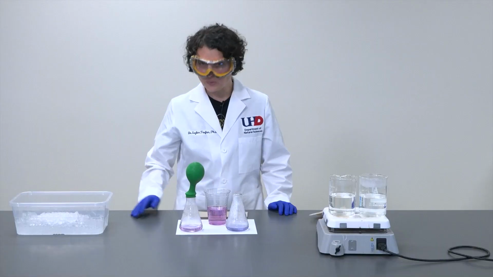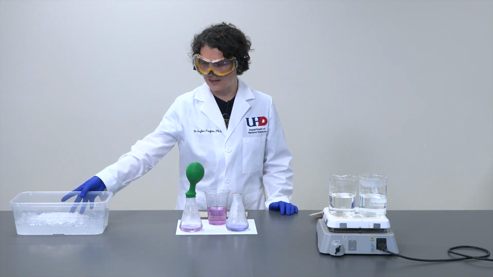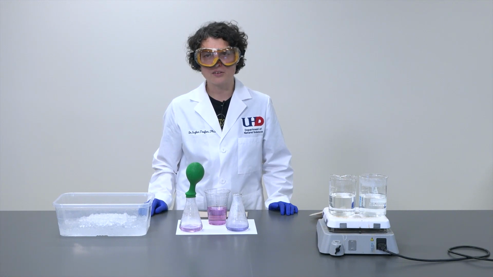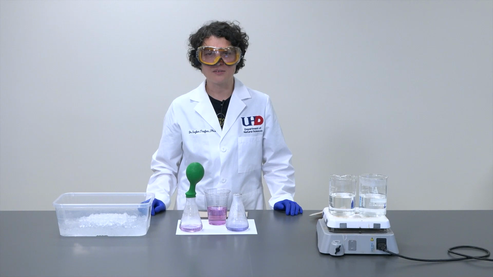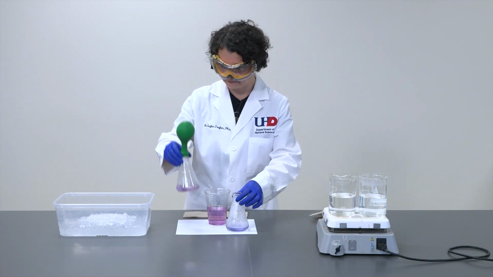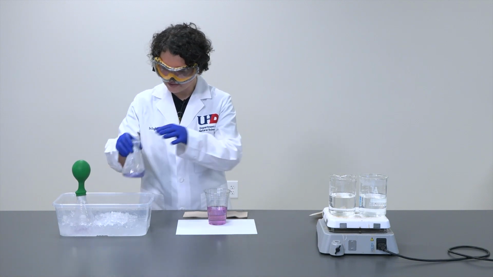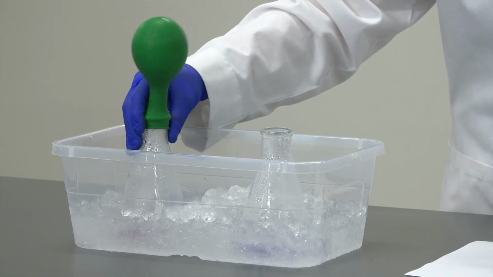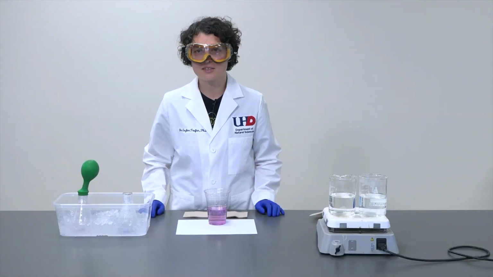So next we're going to transition both of our Erlenmeyers into an ice water bath, because this way we're going to cool their temperature and get back to hopefully the solubility of carbon dioxide being higher in water than at higher temperature. So we submerge both our solutions in the ice water, and we give it a couple minutes to see what happens.